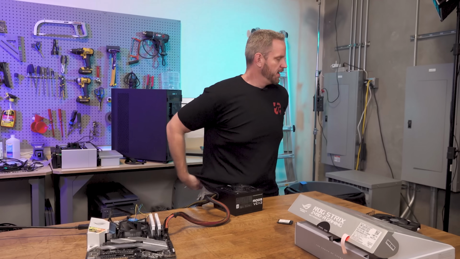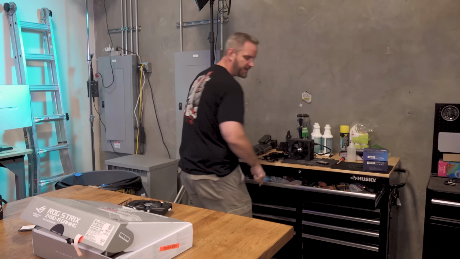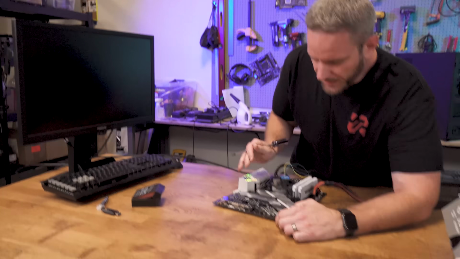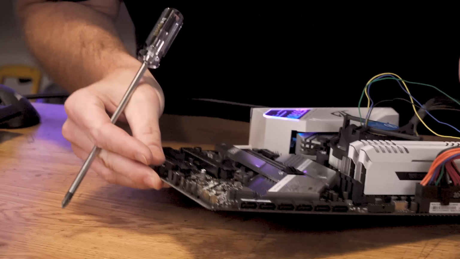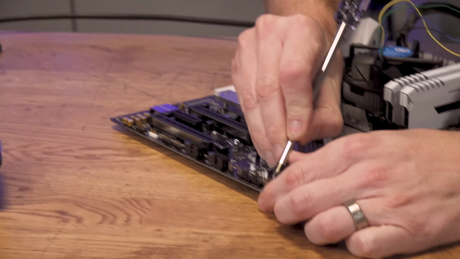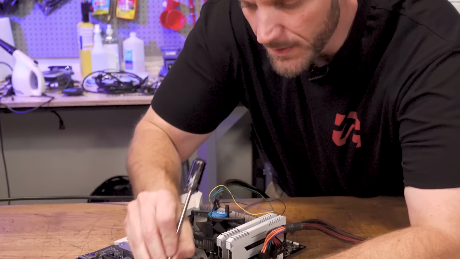All I care about is whether or not I push the power button. Bridge the pins and something happens. All right, let's see if putting a 10th gen CPU in there and bridging the power pins does anything. Should be these two right here. Nothing. I heard a little thunk when I did that too.